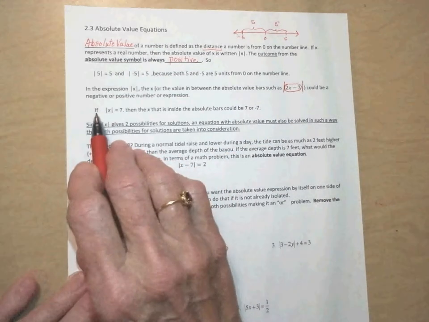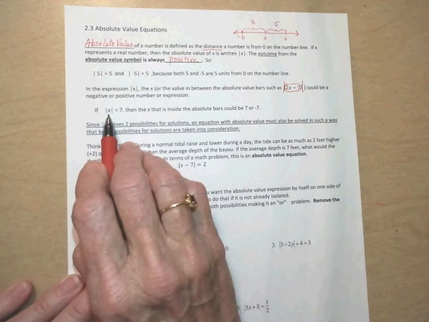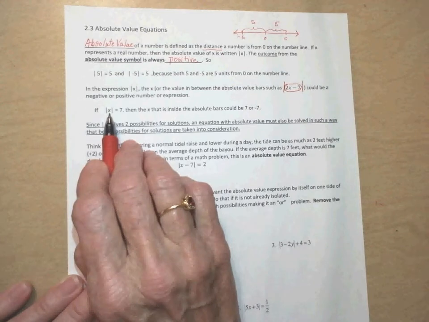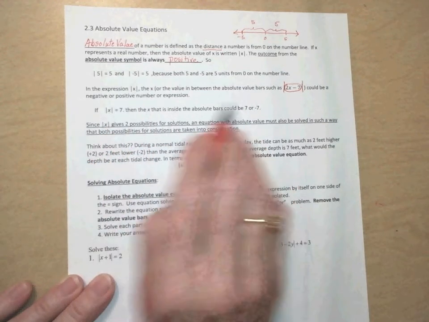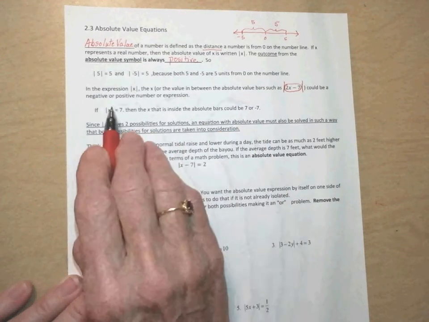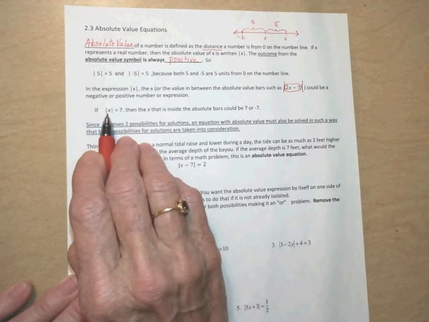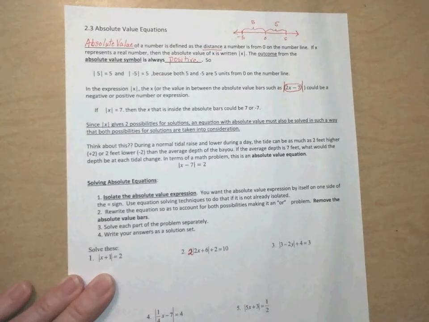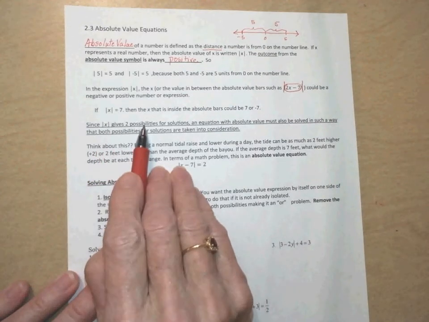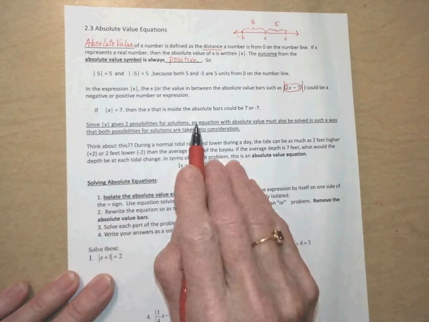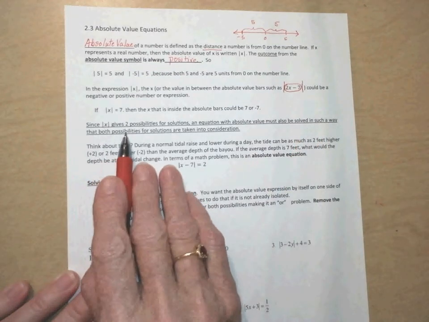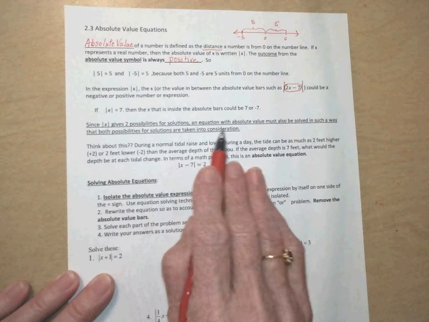So if the absolute value of x has an answer of 7, then this x inside of these absolute value bars could be a positive 7, which means it's 7 spaces from 0, or it could be negative 7, because it's also 7 spaces from 0. So there's always going to be two possibilities. When you solve an absolute value, that's going to give you two possibilities for solutions. An equation with an absolute value must also be solved in such a way for both possibilities for the solutions to be taken into consideration.